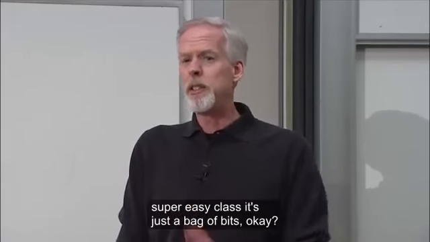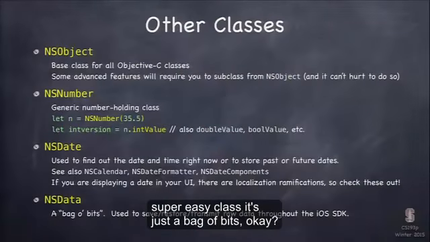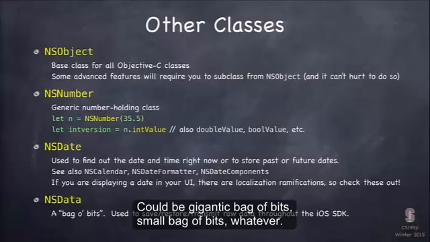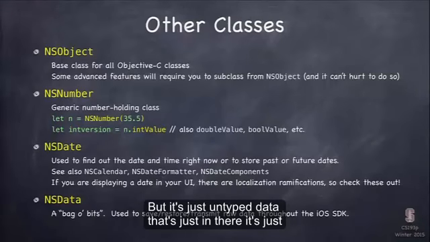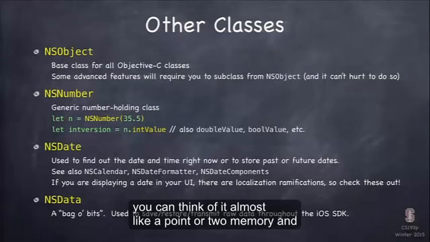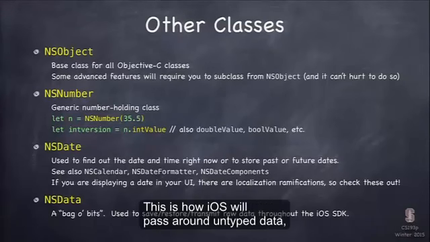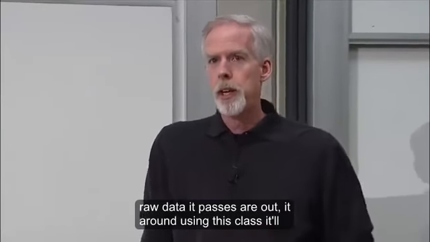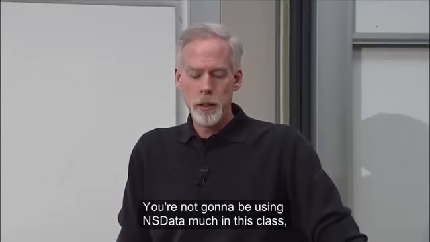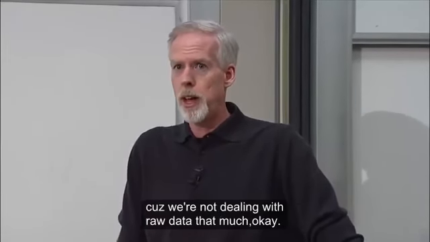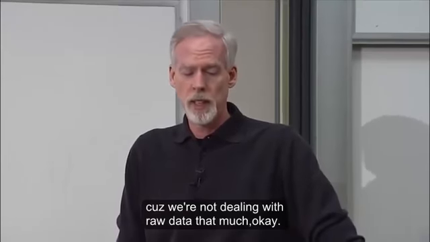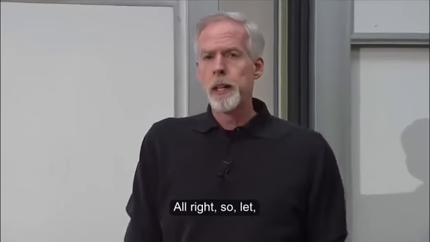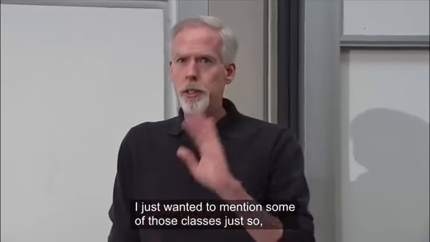There's NSData, a super easy class. It's just a bag of bits. Could be a gigantic bag of bits, a small bag of bits, whatever, but it's just untyped data. You can think of it almost like a pointer to memory, and you just don't know what's in there. This is how iOS will pass around untyped, raw data. It passes it around using this class. It'll be obvious when we start using this what it's for. You're not going to be using NSData much in this class because we're not dealing with raw data that much. All right, so I just wanted to mention some of those classes just so you know they exist.